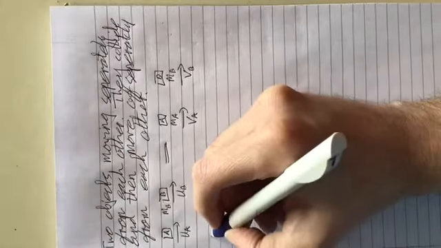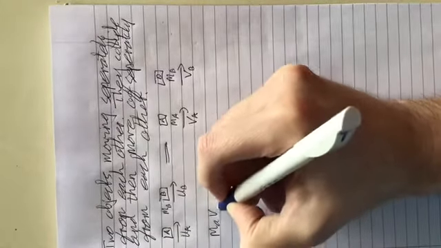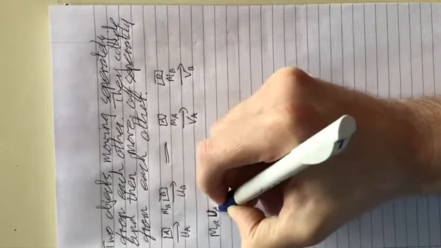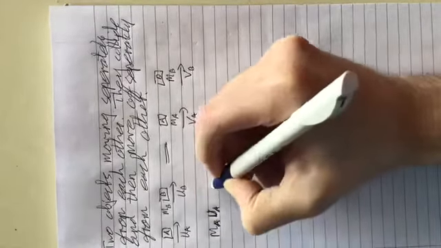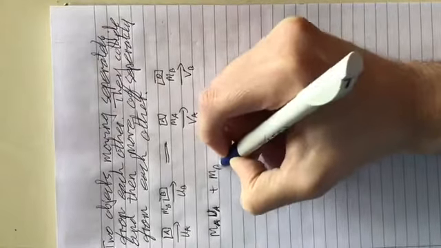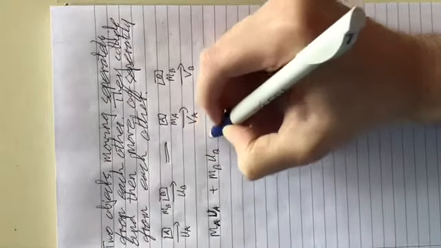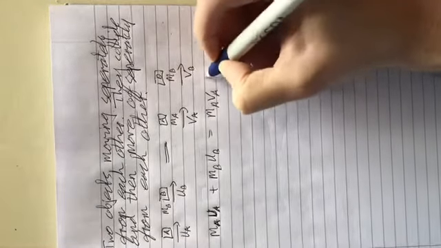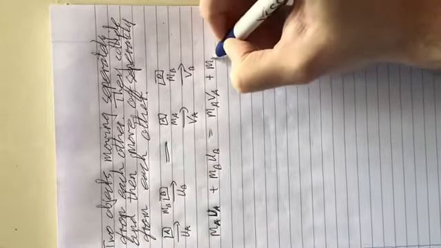And we can pop that all into one nice equation, which gives us MAUA plus MBUB equals MAVA plus MBVB.